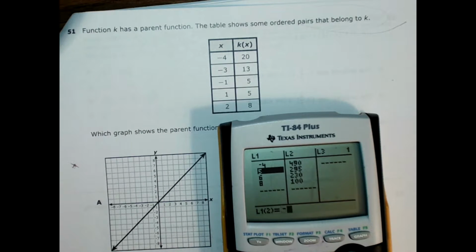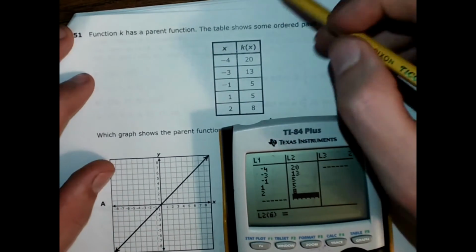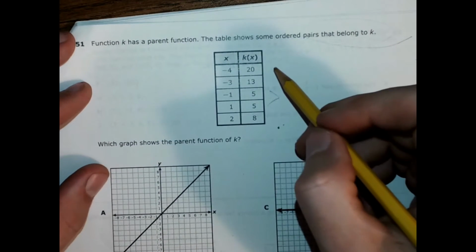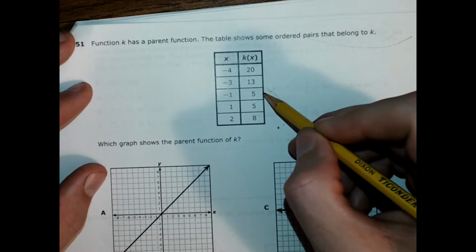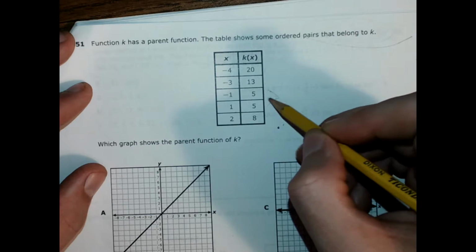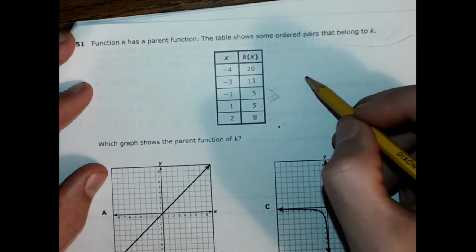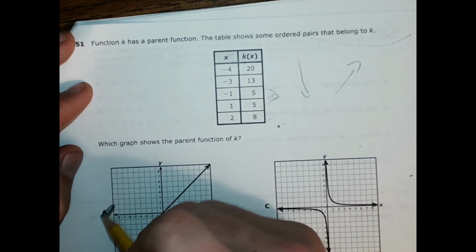The x values are -4, -3, -1, 1, and 2. The y values are 20, 13, 5, 5, and 8. Notice a couple of things here. Maybe we really don't need the calculator, because seeing this double 5 just clued me into something. We are decreasing 20, 13, 5. There's going to be a minimum right here. Then we're increasing to 5, and then increasing back to 8. So we are decreasing and then increasing. So that rules out A.